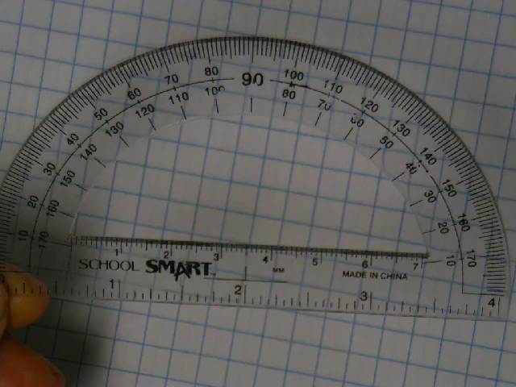So if I start here at 0, this is 0. Is it natural for me to say 170, 160? Guys, you need to pay attention. Is it natural for me to say 170, 160, 150 if I'm counting by 10s? No.